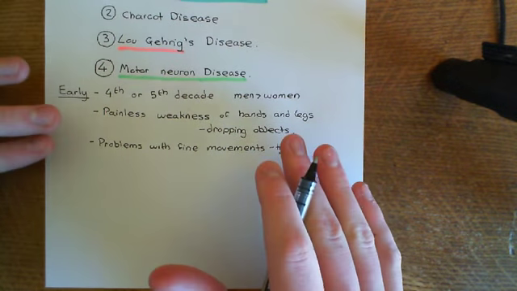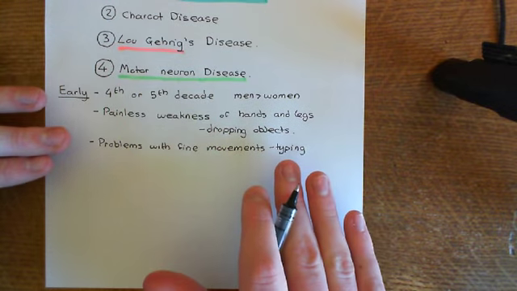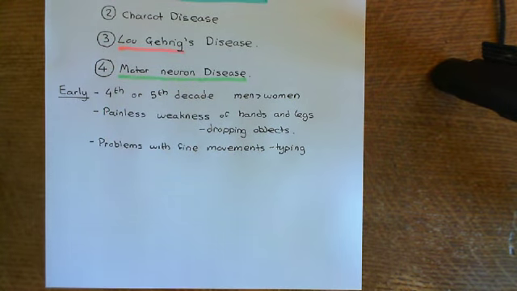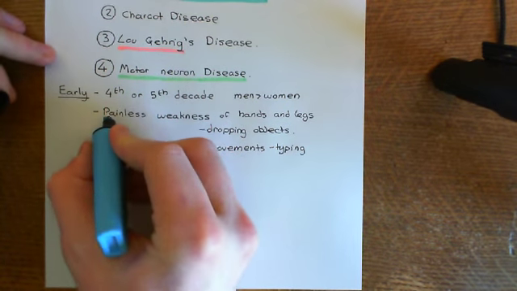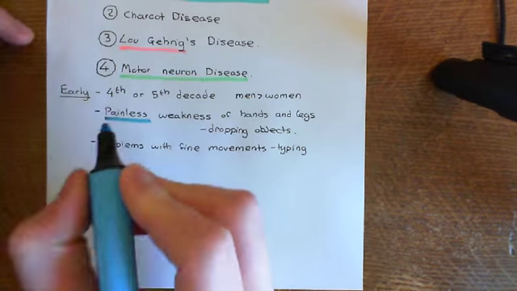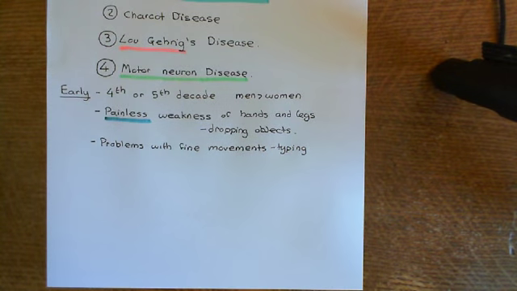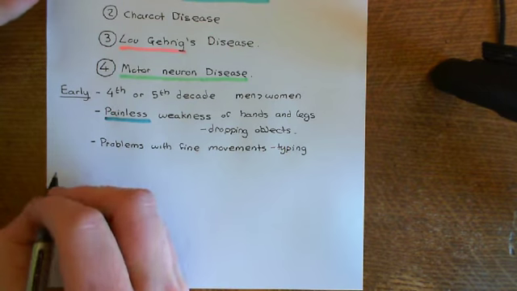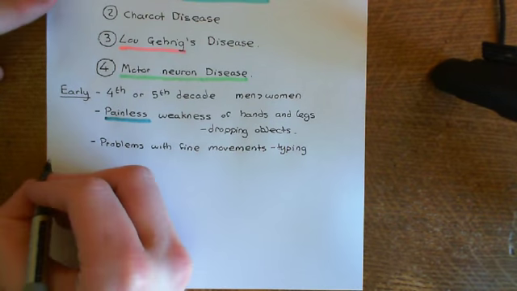So those are the initial symptoms, that you have problems making fine movements and you're also starting to get weakness of the hands and legs. But this is painless weakness. That's an important point, that you don't have any pain. It's just suddenly your strength starts to diminish. And then as the disease progresses, it gets worse, basically.